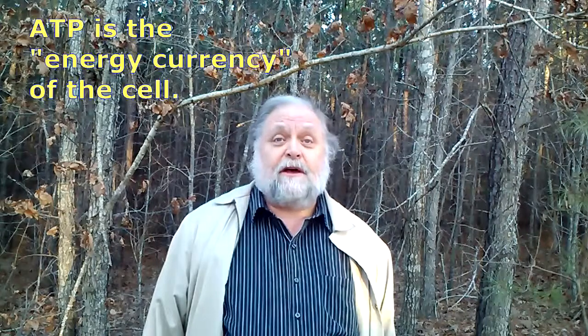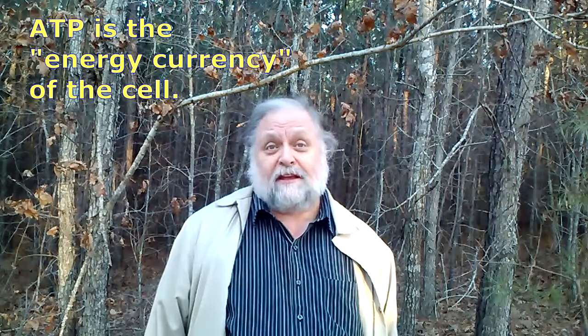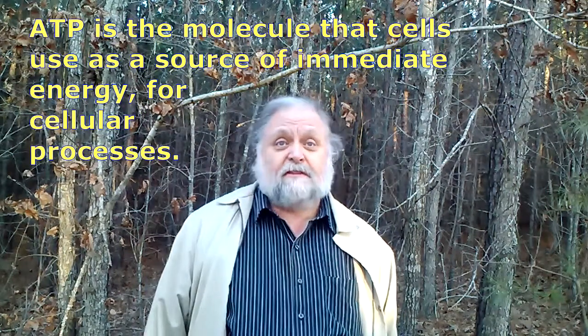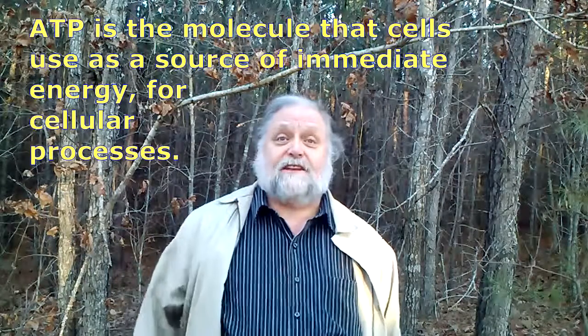Not only do these coupled reactions happen at the same time, they also happen in the same space. To explain that requires us to go into a little more detail than we need to get for this class, so we'll just leave it at that. But just remember, ATP, adenosine triphosphate, is the energy currency of the cell. It's the molecule that cells use as a source of immediate energy for cellular processes.